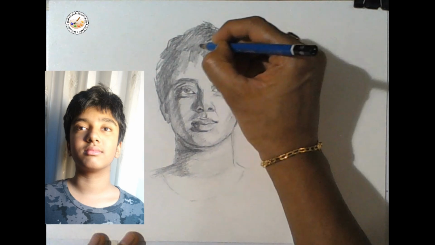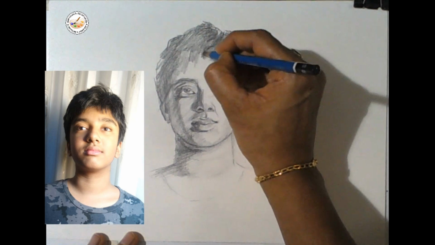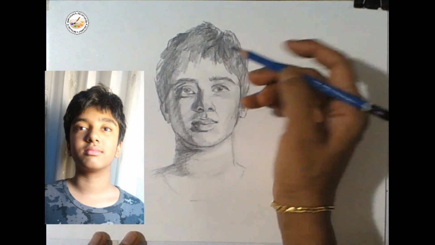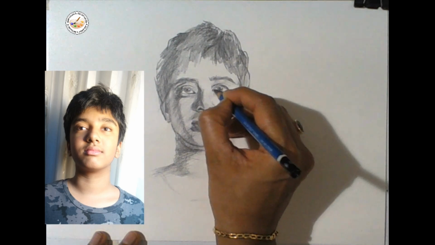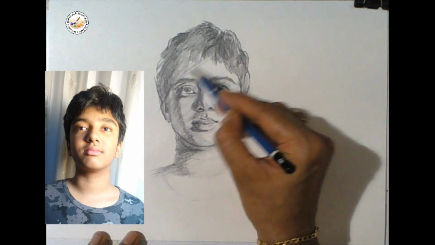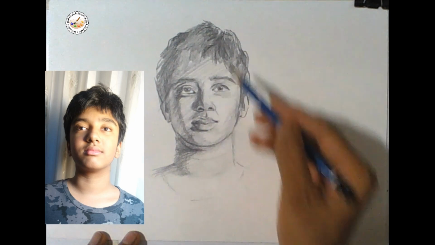So I'm just giving smaller values, little darker values on the hairline, and then we are going to finish it in the next day.